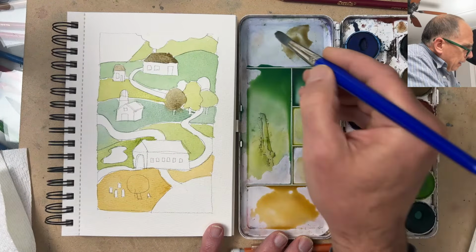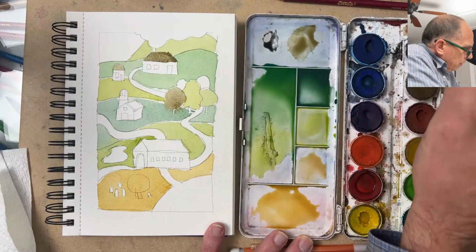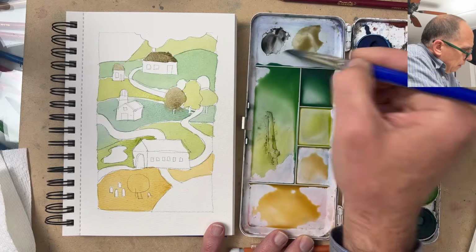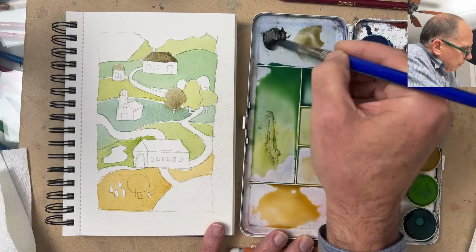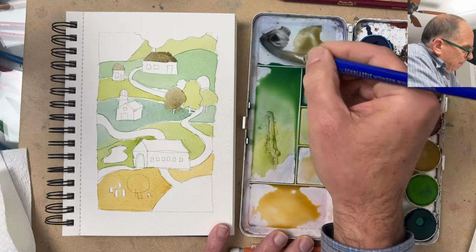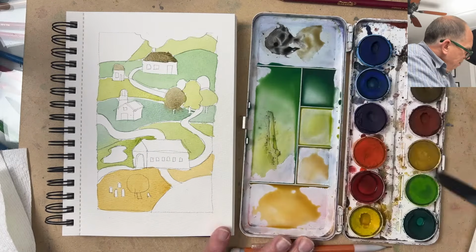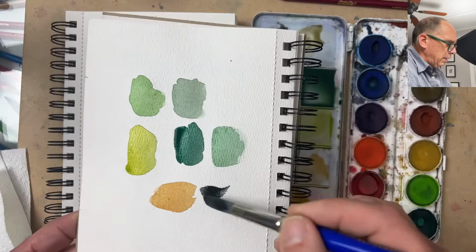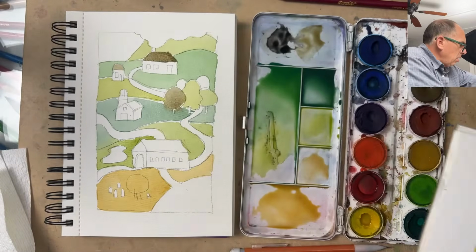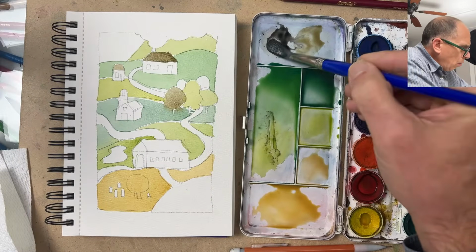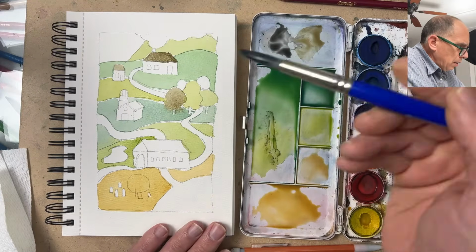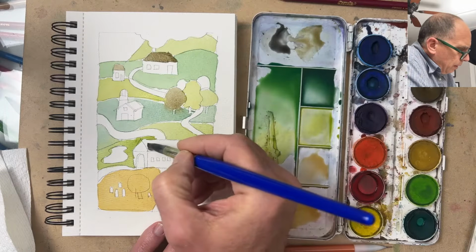Let's grab some black here. Darker gray. Okay, what does that look like? Let me just test this. That might be a little, I'm going to add a little more water to this. Okay, now, yep, that looks pretty good.